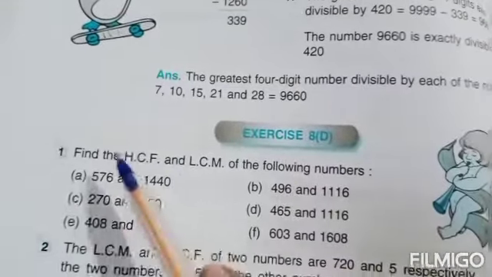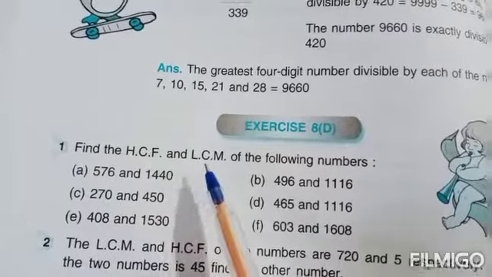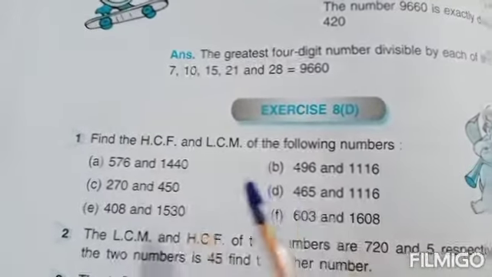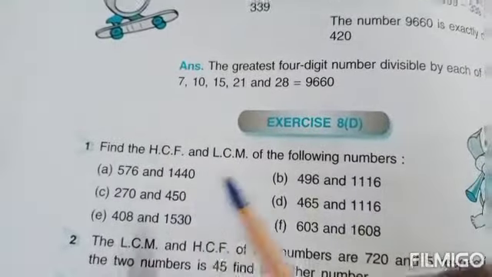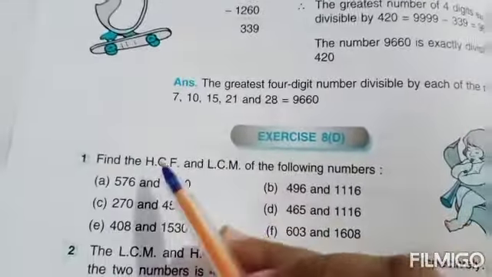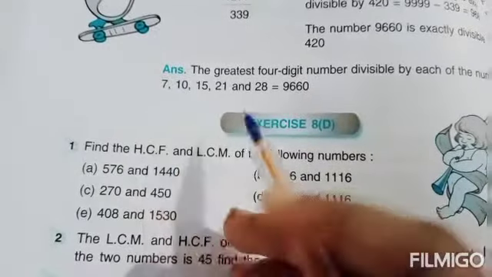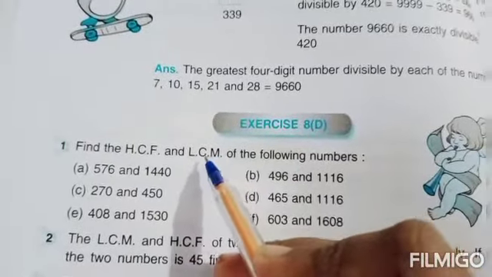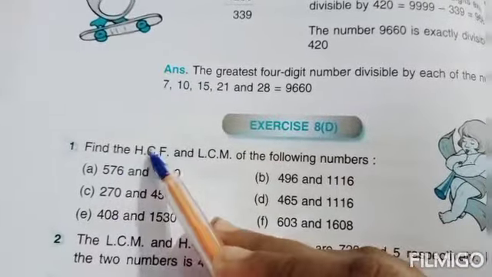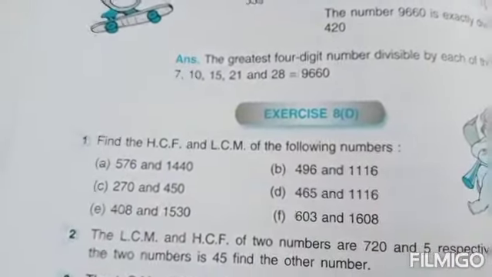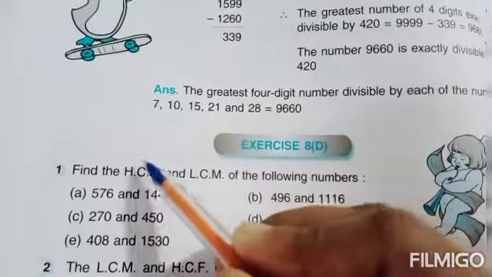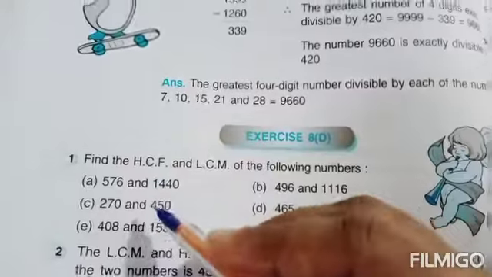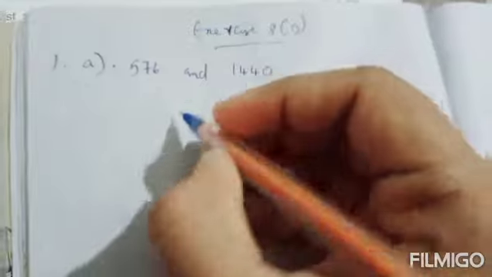Exercise 8D. First question, find HCF and LCM of the following numbers. So A, 576 and 1440. So here either you find HCF or find LCM. Okay, two numbers are given. You can find anyone first, HCF or LCM. So let's find HCF first. Okay, HCF we can find by division method. You know division method.